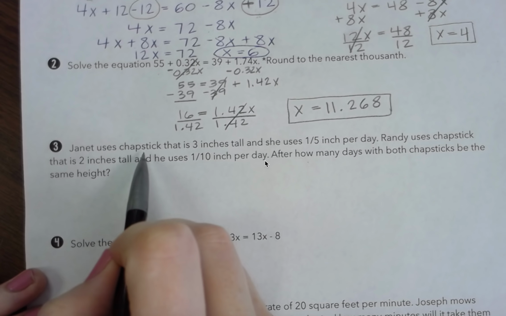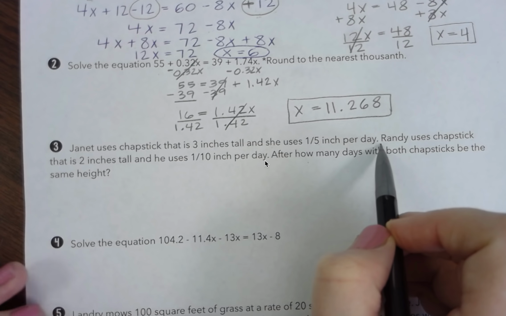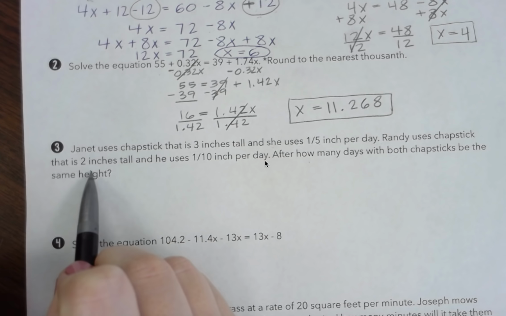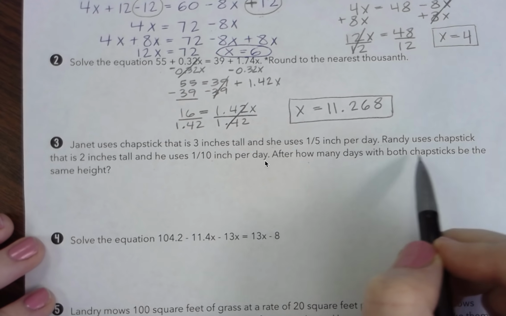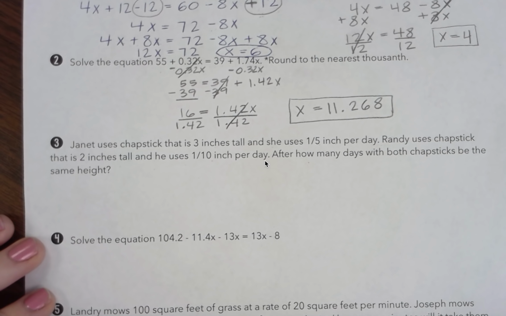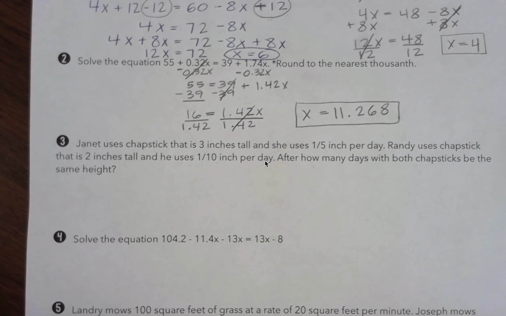Janet uses chapstick that is 3 inches tall and she uses 1/5 inch per day. Randy uses chapstick that is 2 inches tall and he uses 1/10 inch per day. After how many days will both chapsticks be the same height? So here we're going to have to write two different expressions and set them equal to each other.